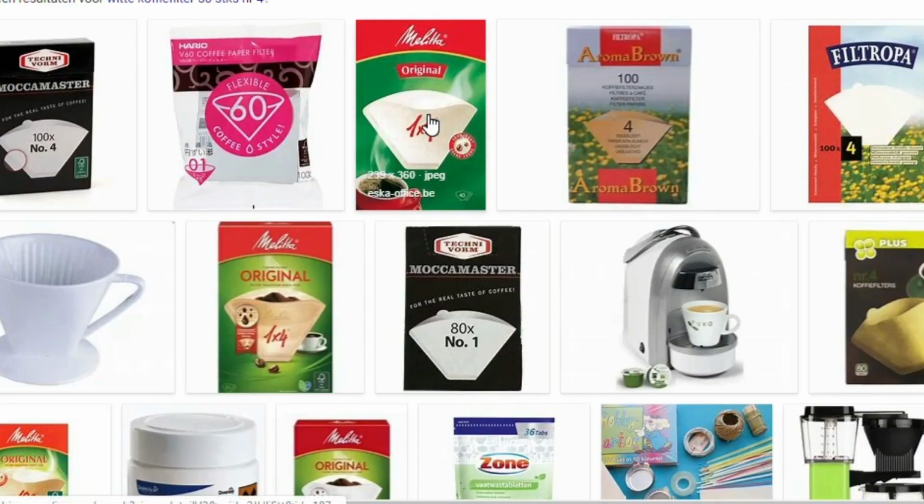Here, coffee filters. Actually, it's not a bad idea, because those cost 2 or 3 euro, and you have 100 pieces. You put some rubber band on it, and you have a lot of face masks. Cheap.